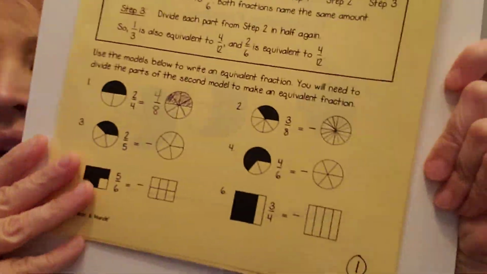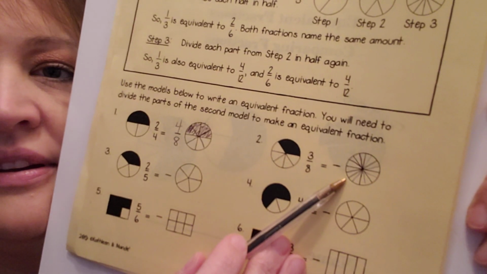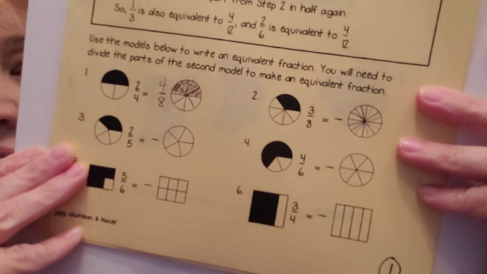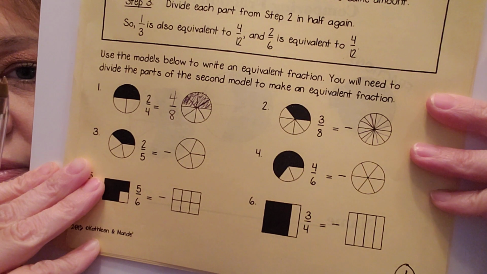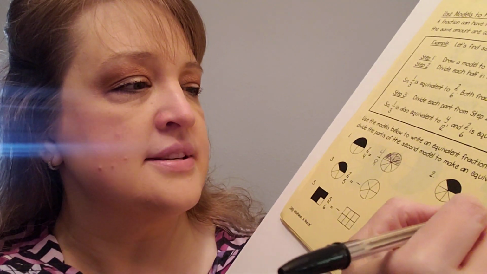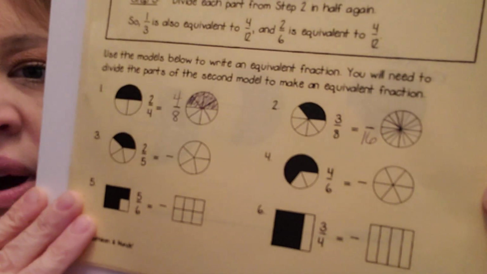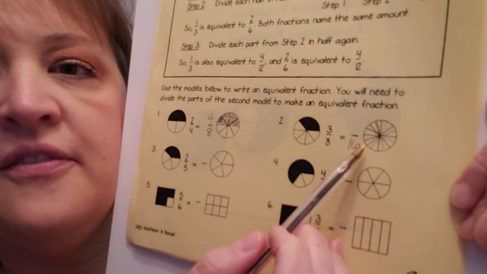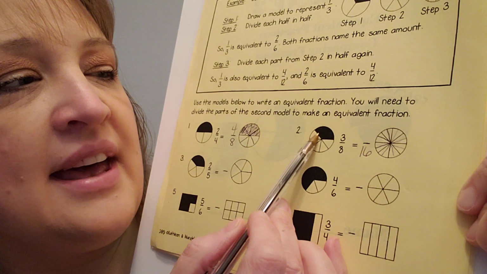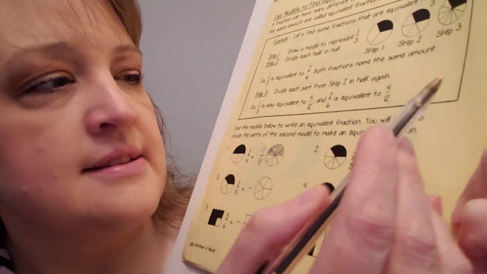So now all of my pieces are split in half. Wow, those are really small pieces. How many are there altogether? If you said 16, you are correct. All right, now the question is, how many of those 16 pieces do I need to color in so that it looks and is the same as this?